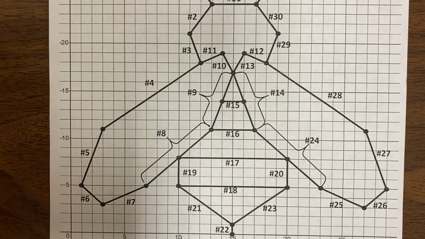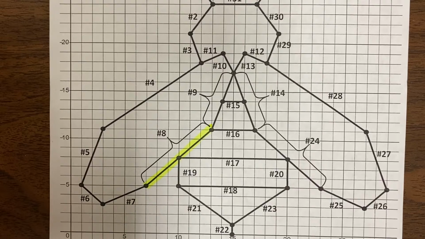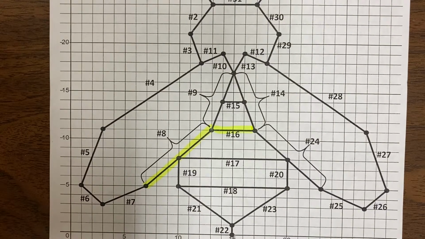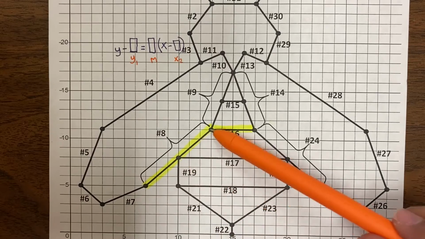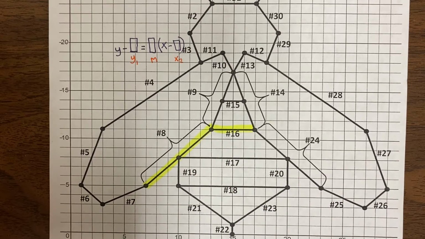Today I want to show you two more examples. So we're going to do 8 and 16. We're going to do the same exact thing we did last time. So we're going to use y minus the y point equals slope times x minus the x point. The point I'm going to use can be any of these 3 points. I'll use this bottom one.